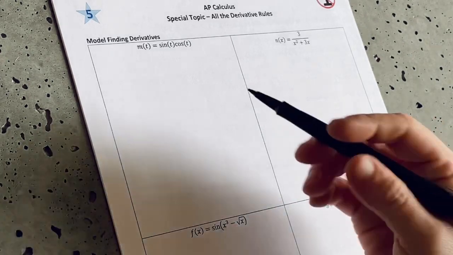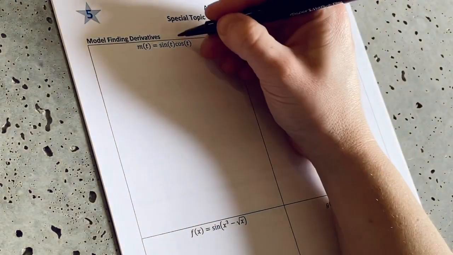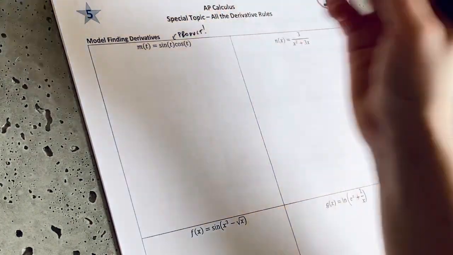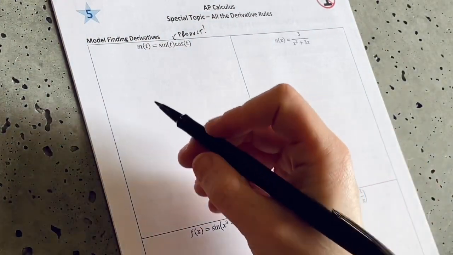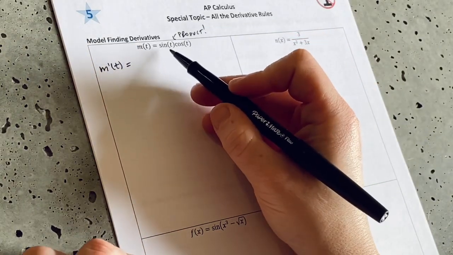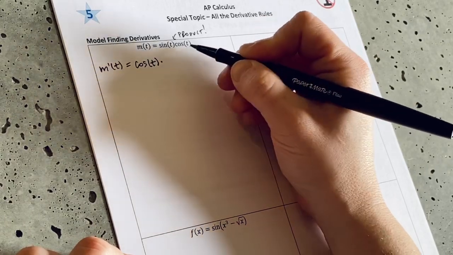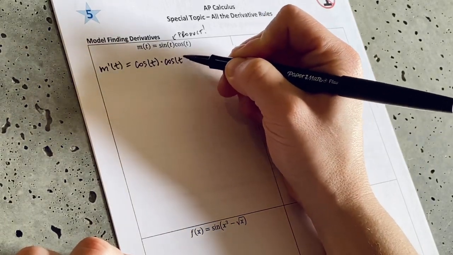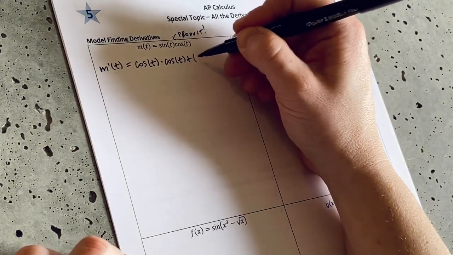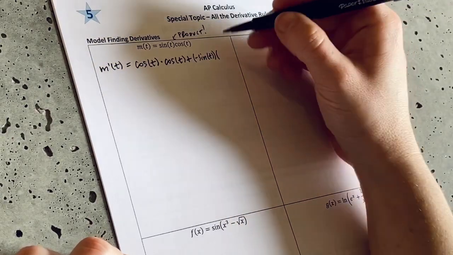So for the first problem, m of t equals sine of t times cosine of t. We have a product because of the multiplication. So this is a product. That means we need to use the product rule. So we would say m prime of t equals the derivative of the first, which the derivative of sine is cosine of t, times the second, times cosine of t, plus the derivative of the second, which is negative sine of t, times the first, which is sine of t.